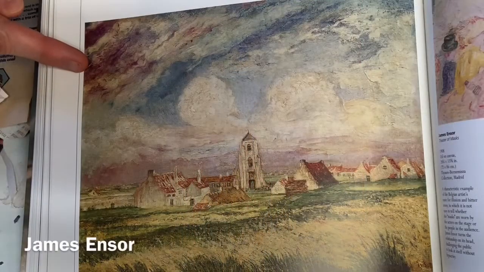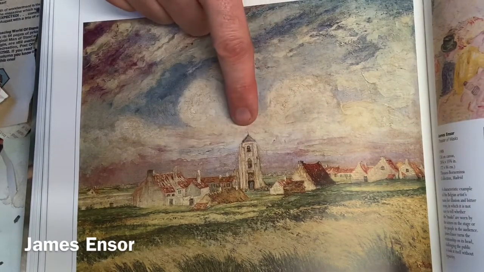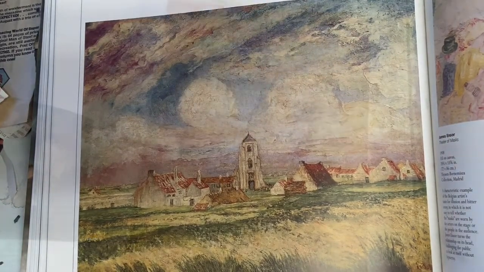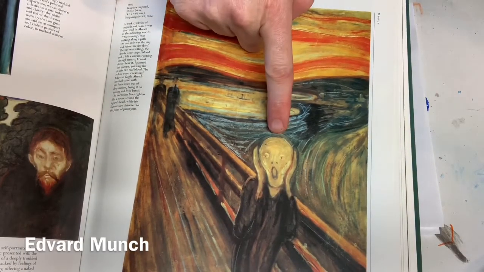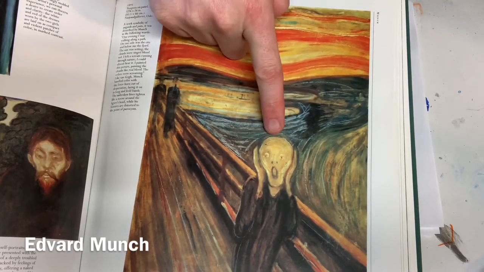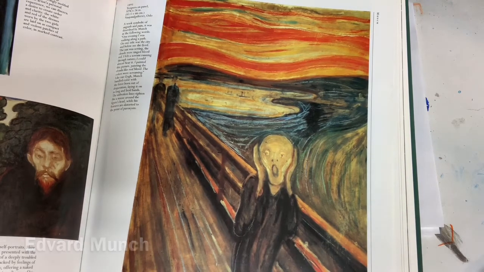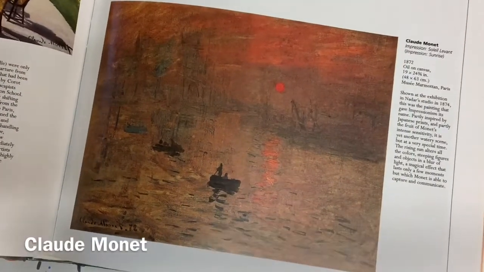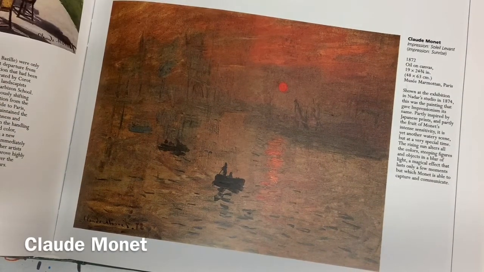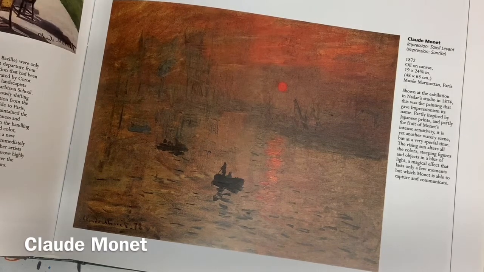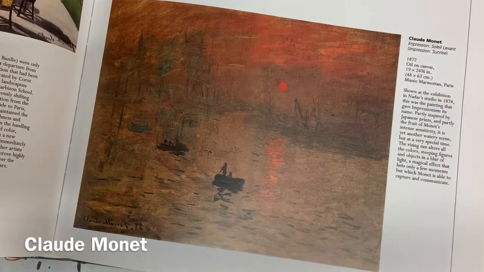In this landscape painting by James Ensor, this little tower right here is our focal point, right here in the center of our paper. And obviously in The Scream by Edvard Munch, you will see that our screaming character right here is our focal point. Again, usually a face is the focal point of a picture, wherever they place it in the picture. In Claude Monet's painting called Soleil Levant, which is a sunrise, you'll see that this bright orange sun right here on the top is probably going to be our focal point for that one.